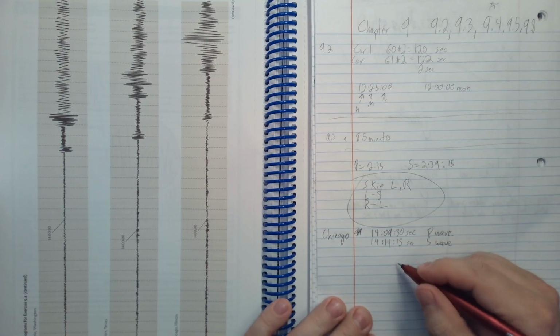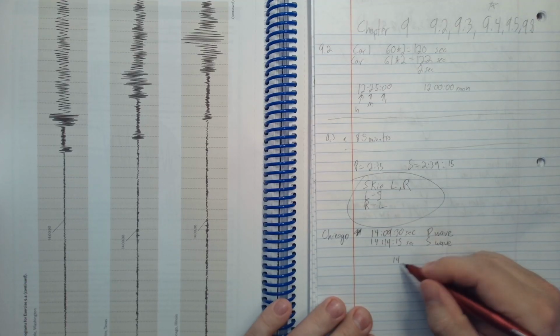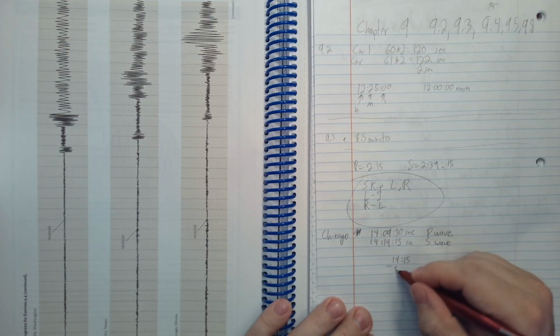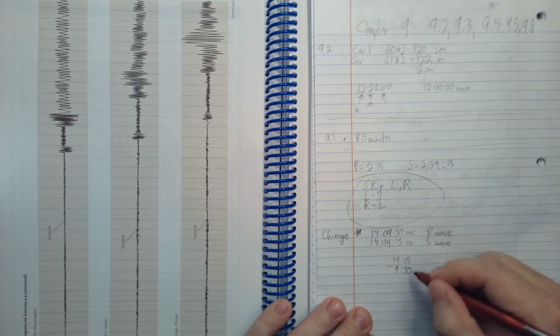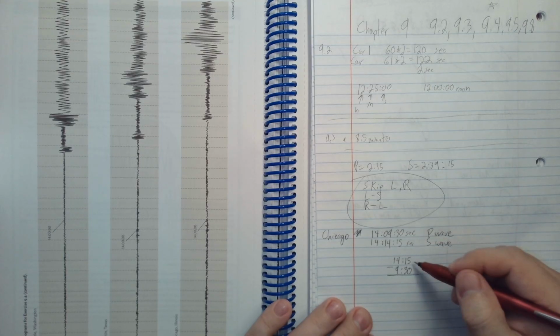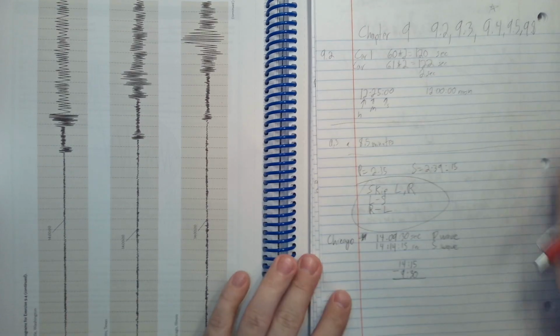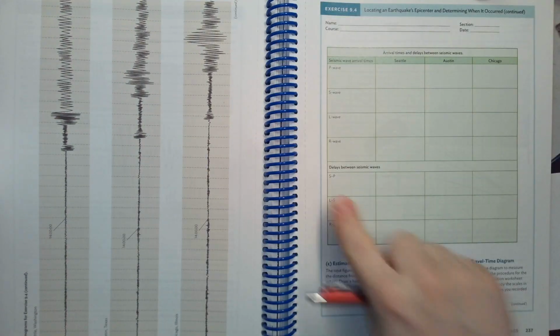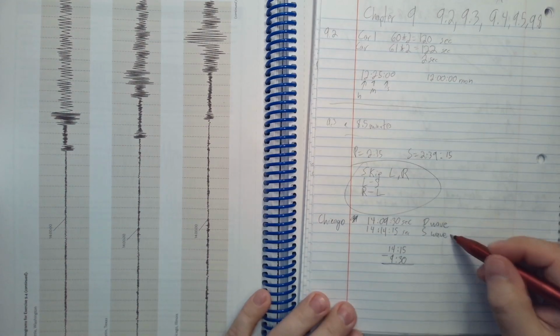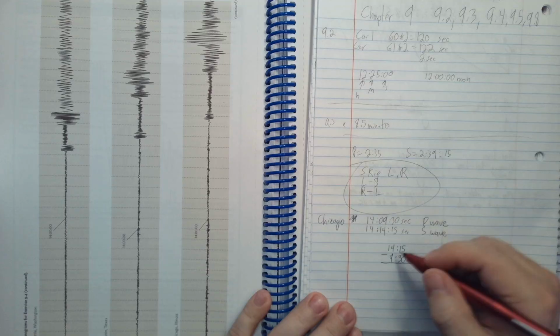So we're going to do 14 15 minus 9 30, right? The S wave gets here at 1415, the P wave gets here at 9 30. We're just doing, as it says, S minus P, right? So we're subtracting this one from this one.